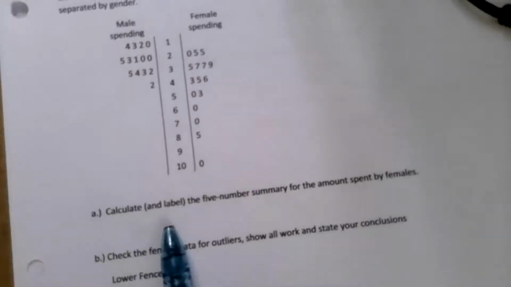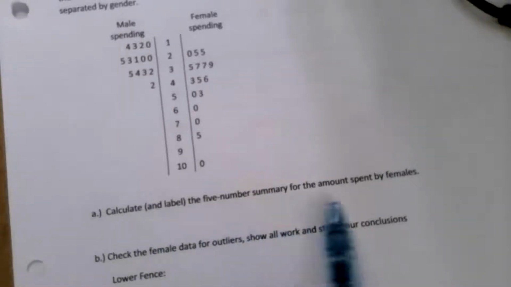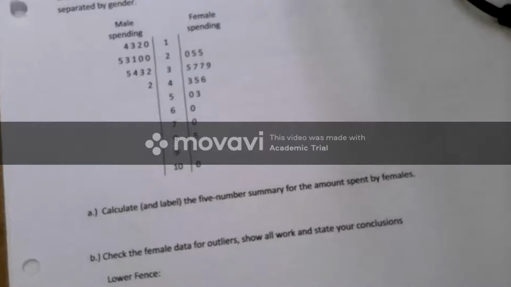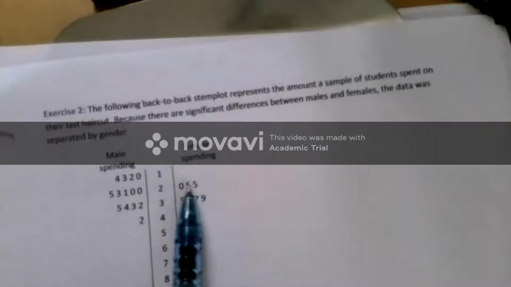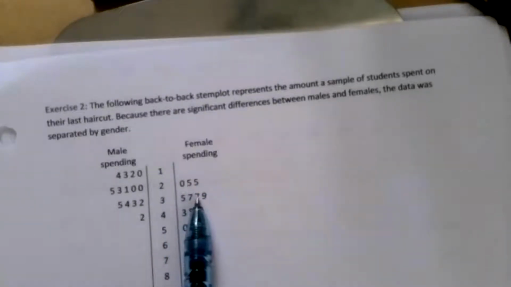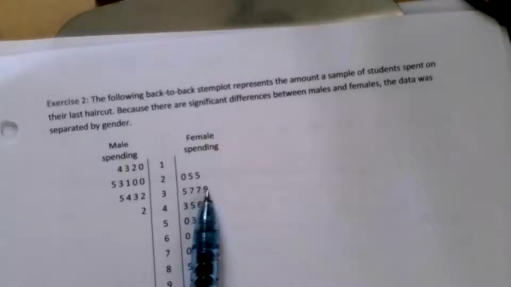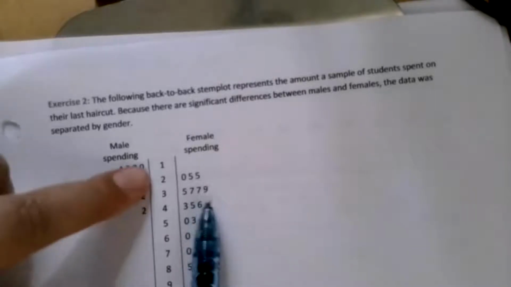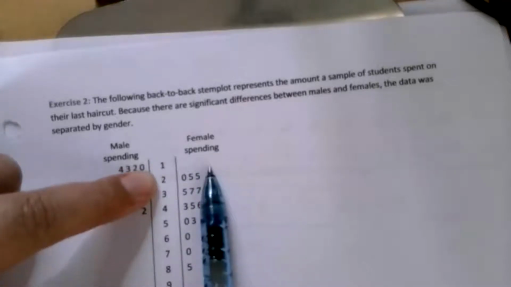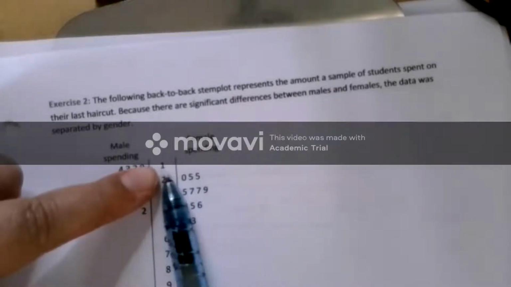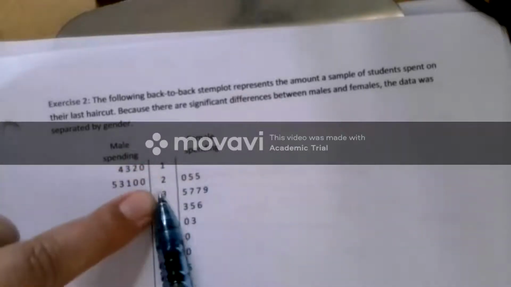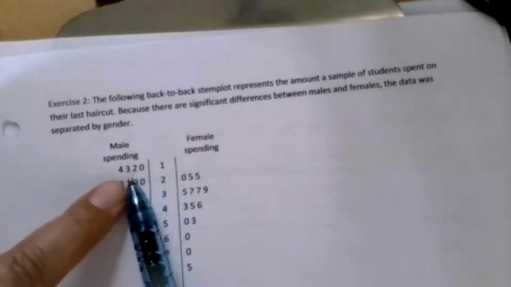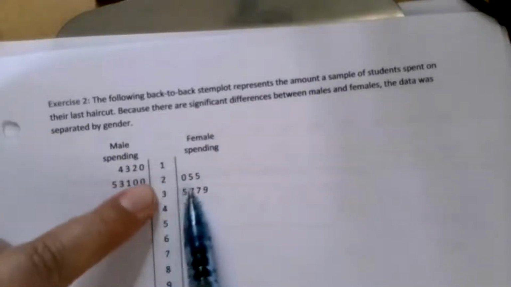Question A, calculate and label the 5-number summary for the amount spent on females. Okay, so first, before we actually do the 5-number summary, we have to basically undo this stem and leaf plot. We have to get our original data values back, okay? So it looks like for the females, there were no haircuts that cost in tens. It's cheaper than 20 bucks. There was none. And for the males, if we're comparing, there were 4 haircuts in that range.